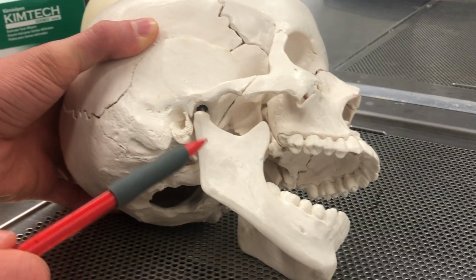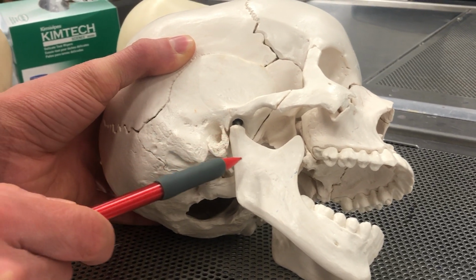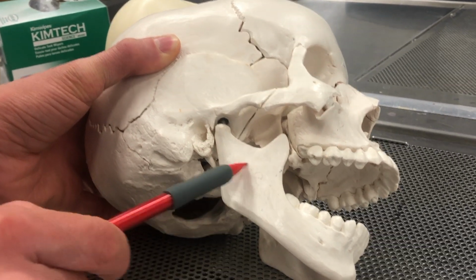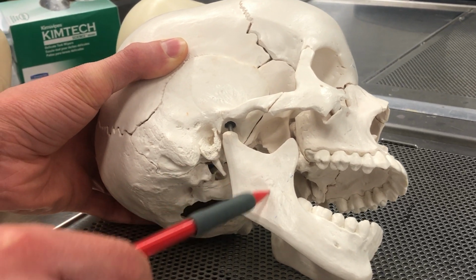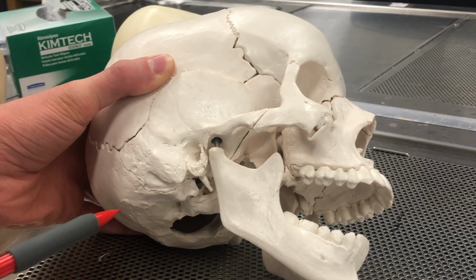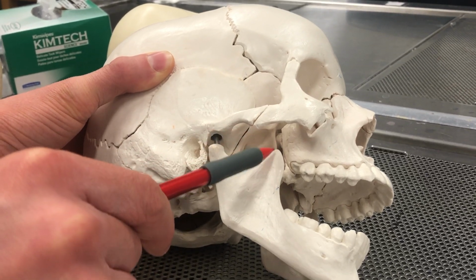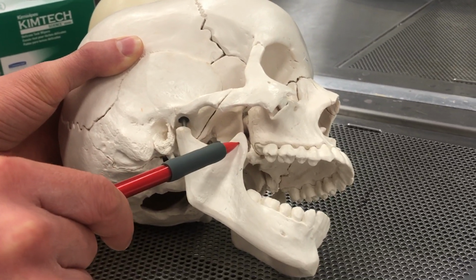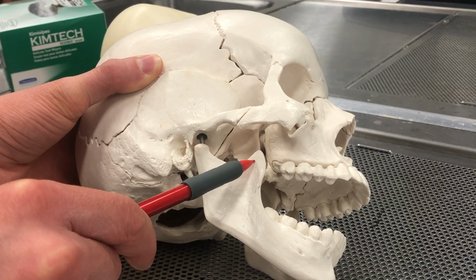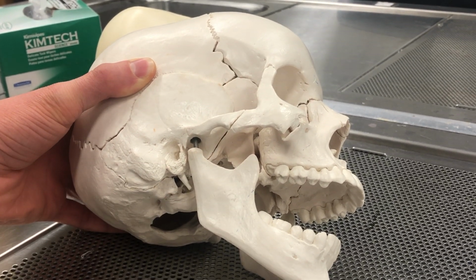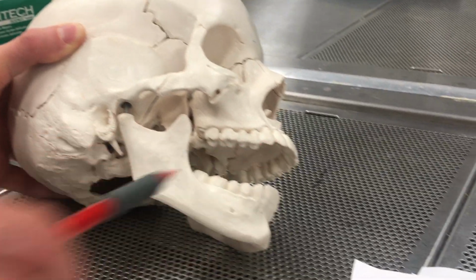The ramus of the mandible is just inferior to it. It's just this section of bone right here, the ramus of the mandible. Coronoid process. Coronoid process is right here. That's the other process of the mandible. So this is the condylar process, and then this is the coronoid process. And then the teeth, of course. The teeth, we know that.